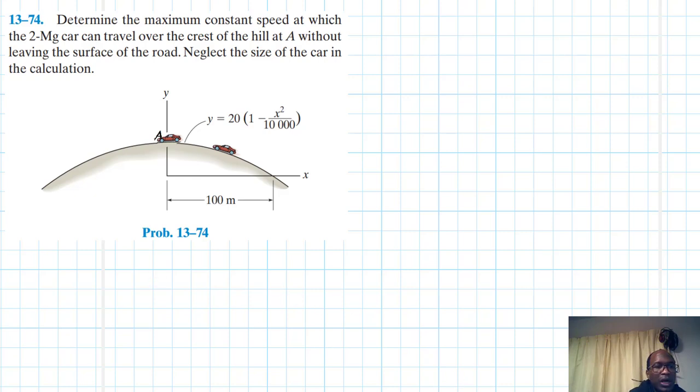Let's draw the free body diagram. So let's say we have the weight of the car, and we're going through there like this.